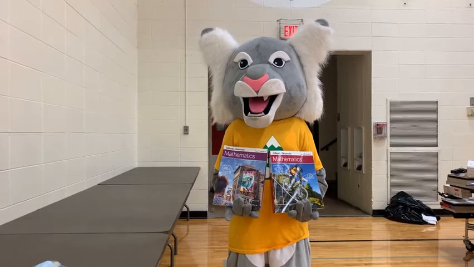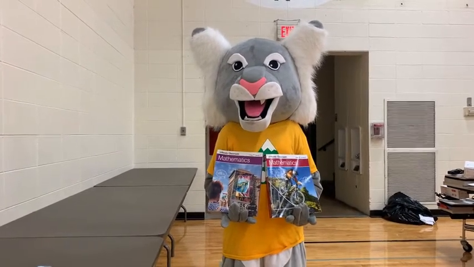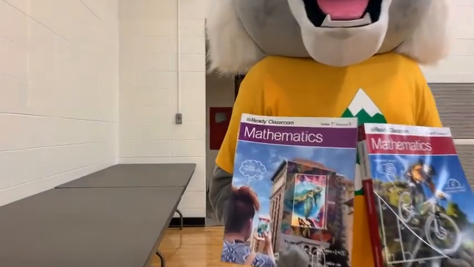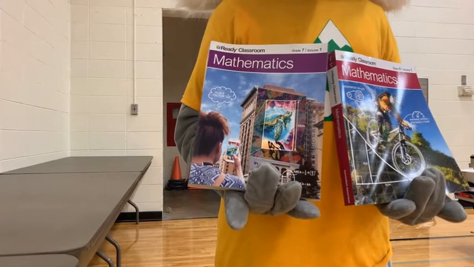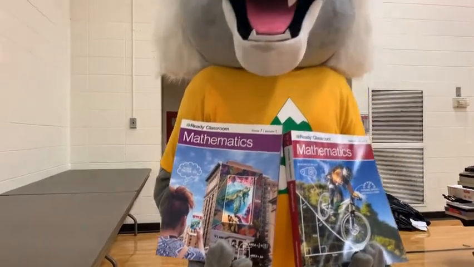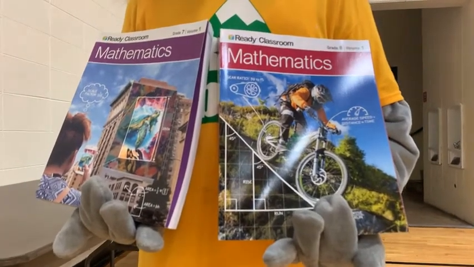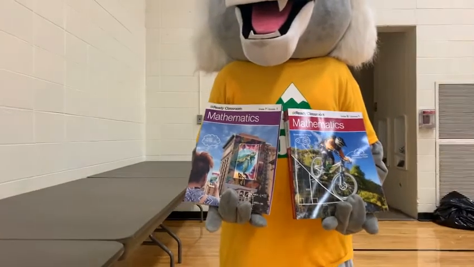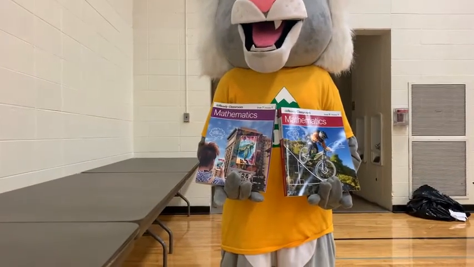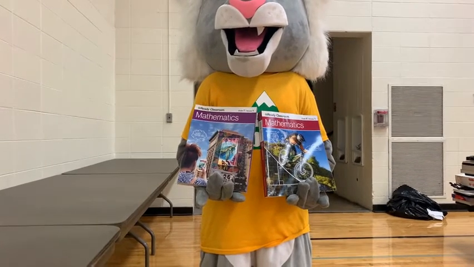Your first classroom materials are your math books. If you are in regular 7th grade math, your math book will have the purple bar on it and will look like that. If you are in accelerated 7th grade math, your book will look like that with the red maroon header on the top. These are both consumable books, meaning that you can write in them, tear pages out as necessary, and submit any assignments that your teacher may assign.